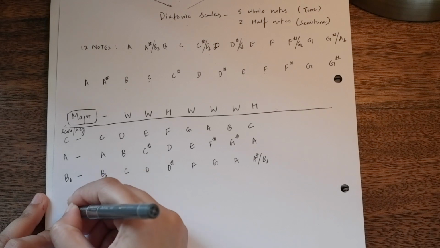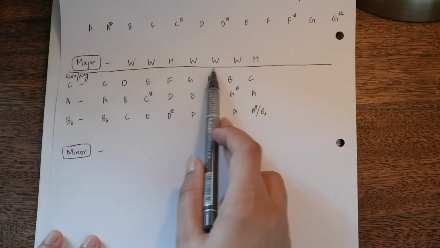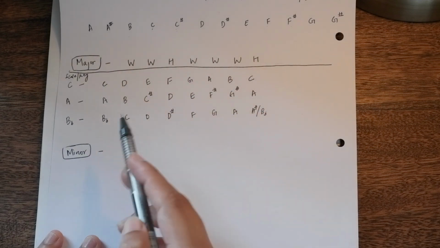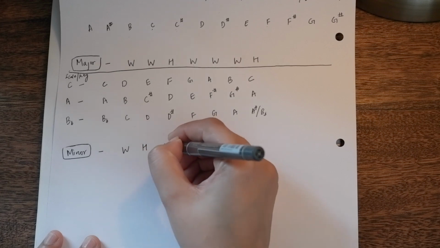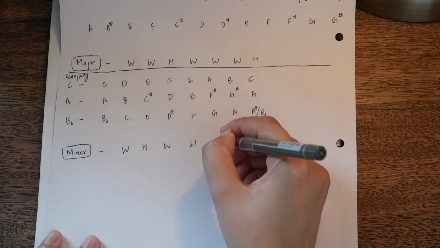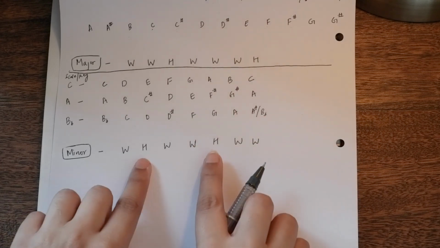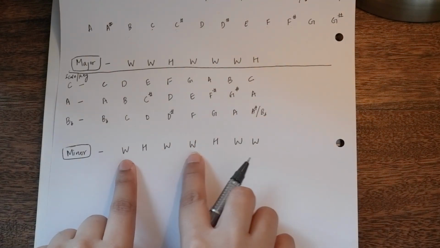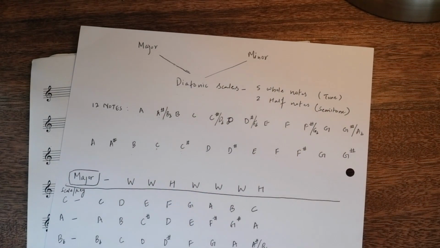Now let's take a look at the minor scale. Like for the major scale we had a sequence of intervals. For the minor scale we have whole note, half note, whole note, whole note, half note. So 2 half notes and 5 whole notes. That's a diatonic scale. C minor.